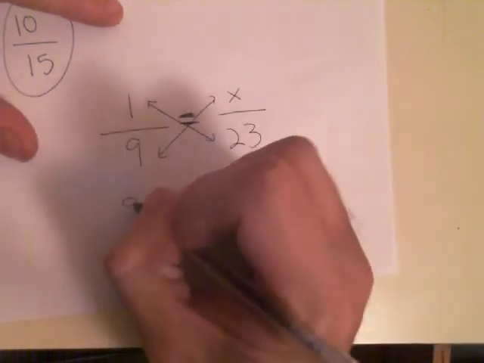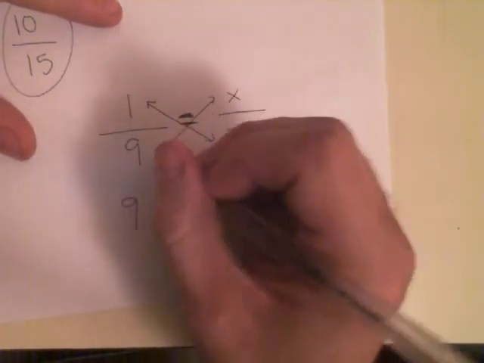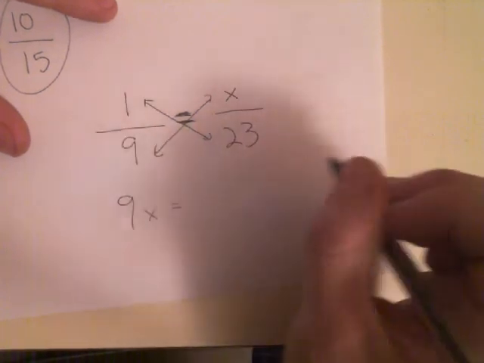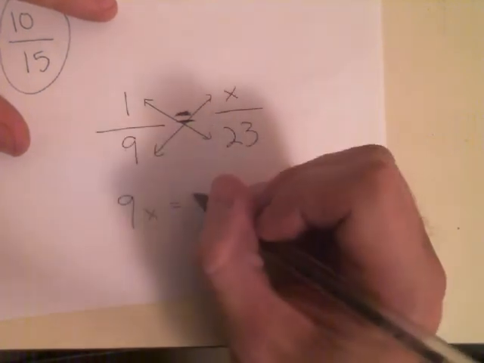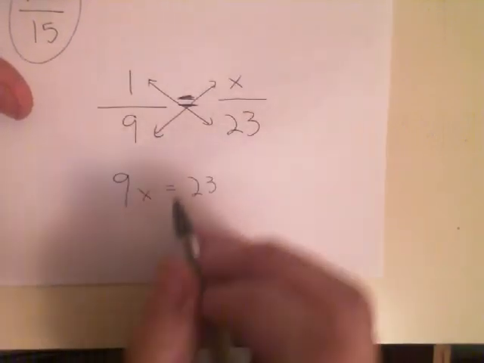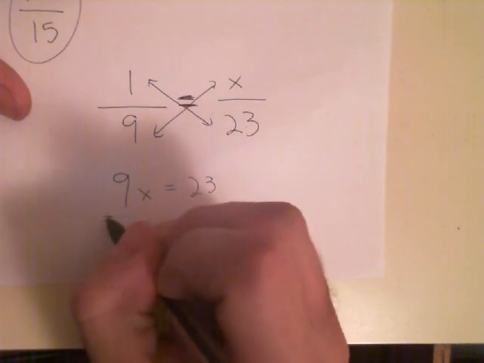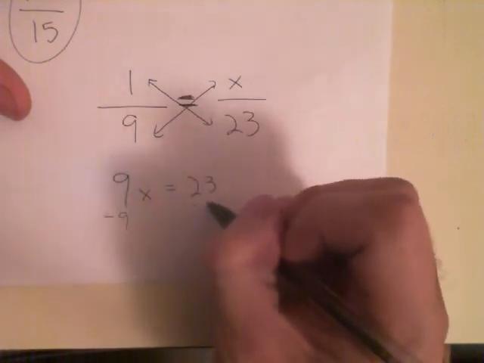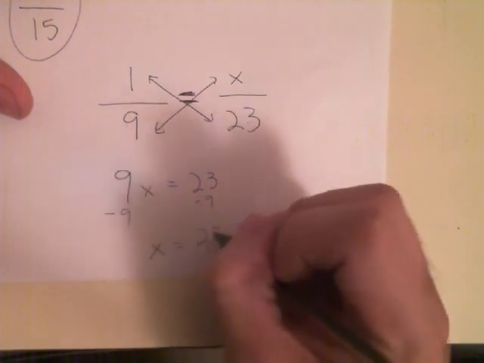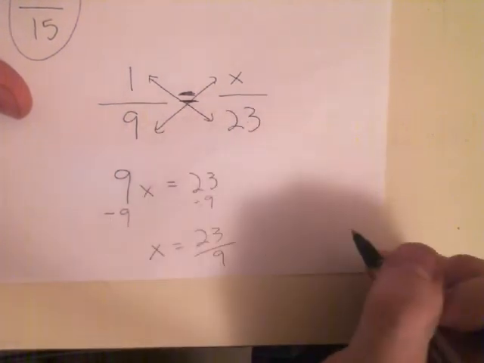And this is called the cross product. You must have seen this before. So 9 times x is going to be 9x. And 23 times 1 is going to be 23. In order to solve this, I'm just going to divide both sides by 9. And so x is going to be 23 over 9.